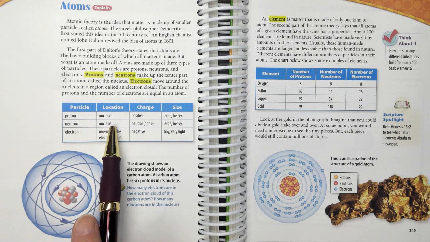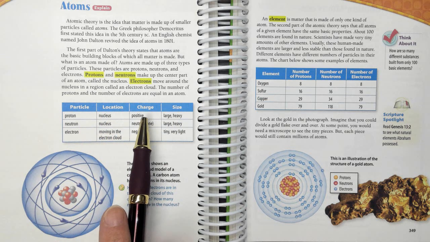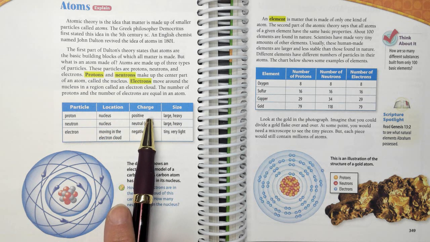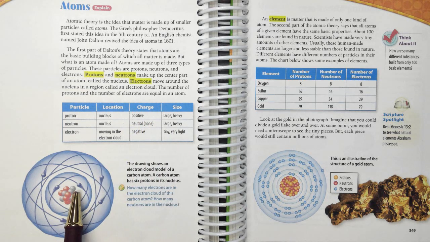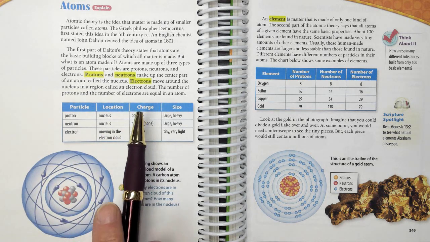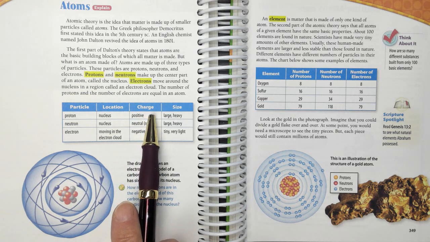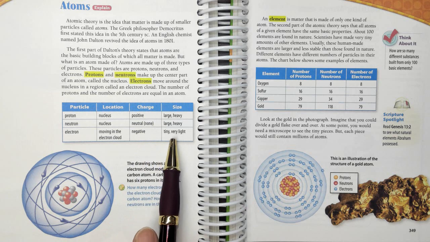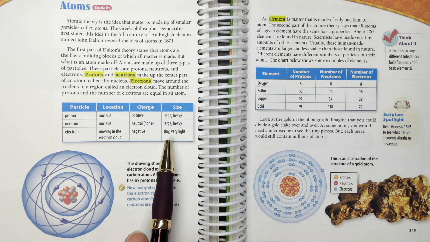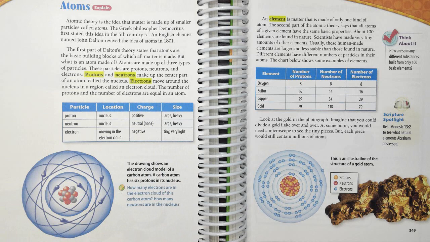Neutron is in the nucleus. It doesn't have a charge at all. Charge means like when we study magnetism and we have a positive and a negative end. It's also large and heavy and sits in the middle. An electron is moving around. It's negative. So there's some pull between the proton and the electron that keeps them inside the atom together, because remember, positive and negative attract like the opposite ends of a magnet. The electron is very light and tiny, and that's why it just moves around in the electron cloud.